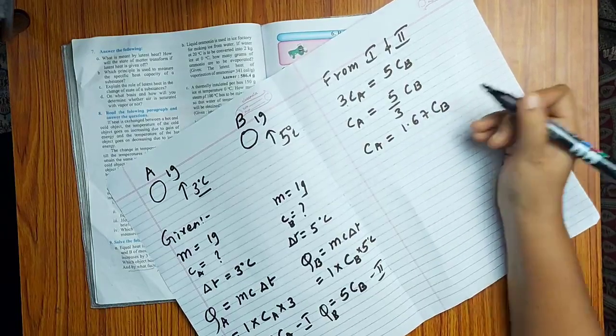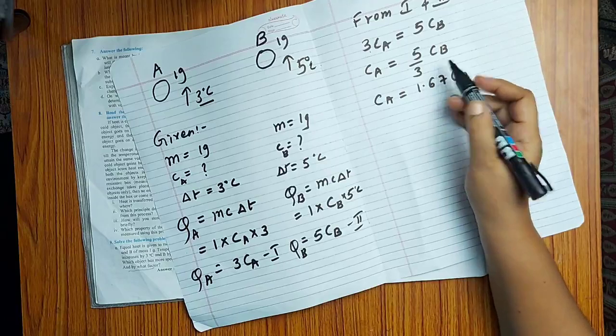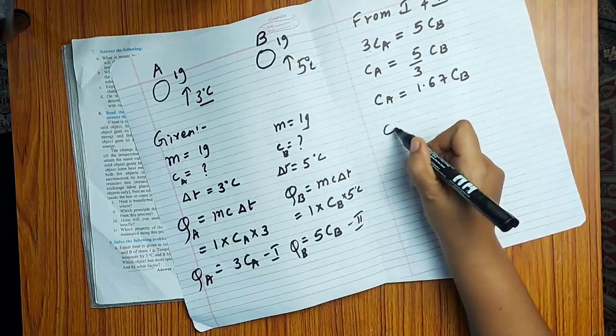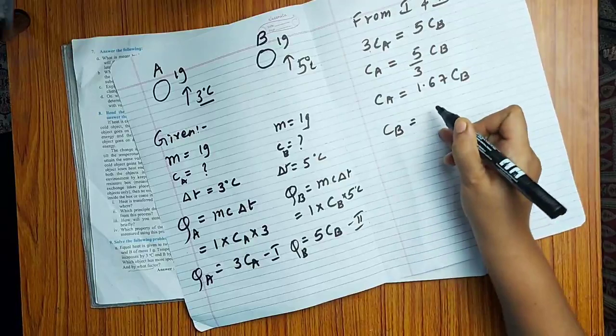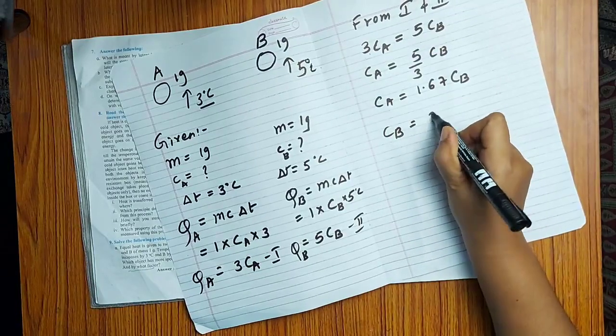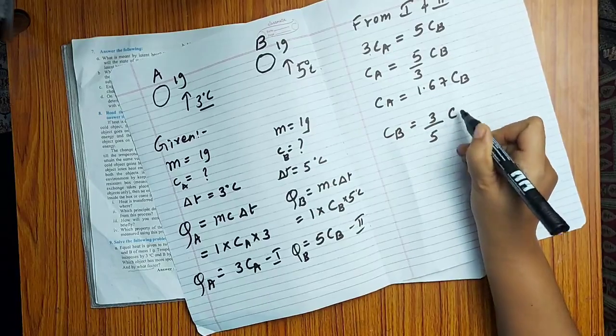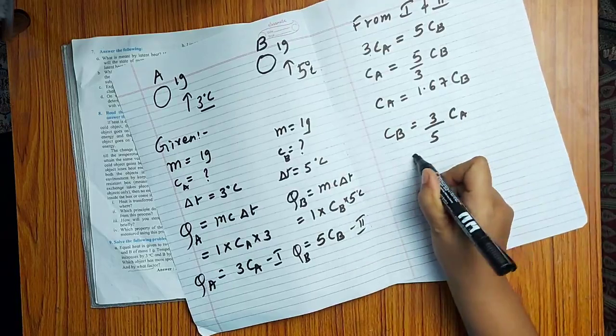which is 1.67 CB. Now we'll find the specific heat of object B, which is CB equal to 3 upon 5 CA, as the 5 goes to this side.